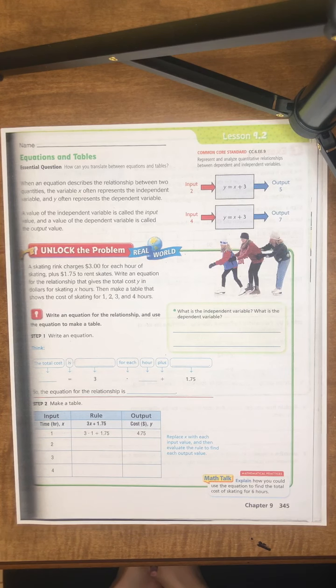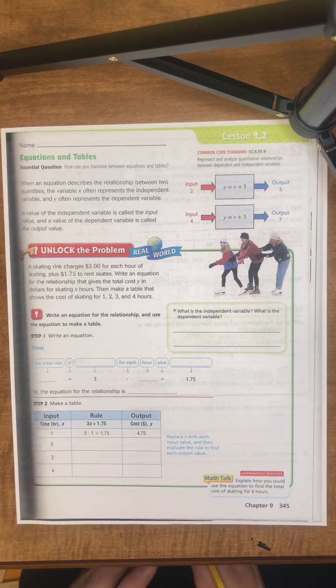Lesson 9.2, Equations and Tables. When an equation describes the relationship between two quantities, the variable x often represents the independent variable, and y often represents the dependent variable. A value of the independent variable is called the input value, and a value of the dependent variable is called the output value.